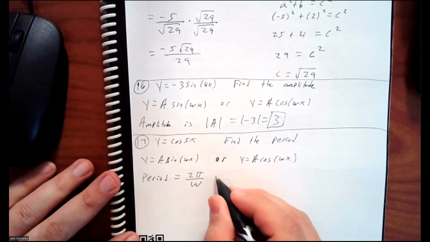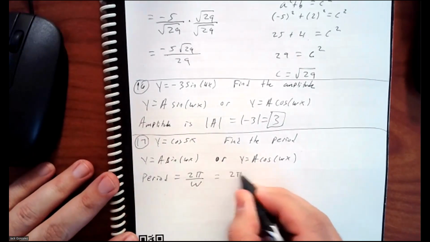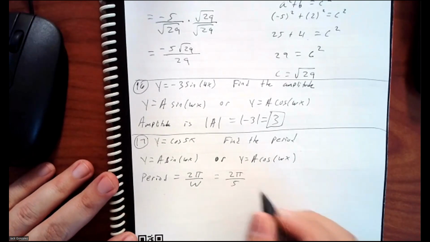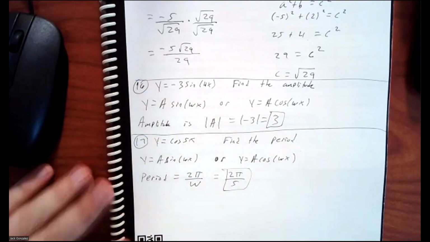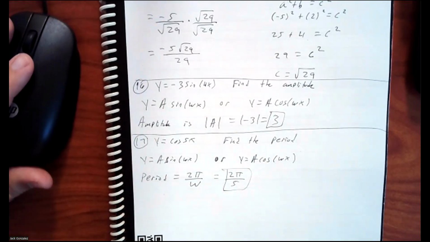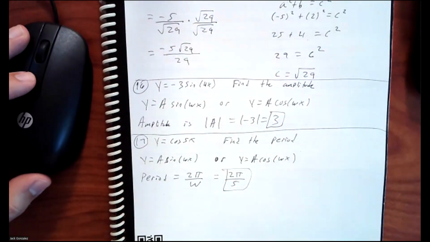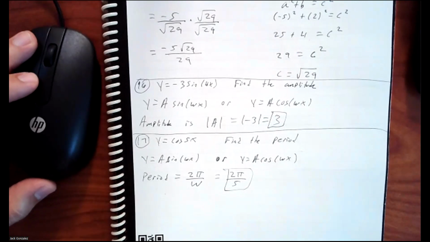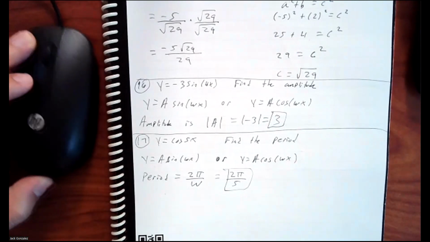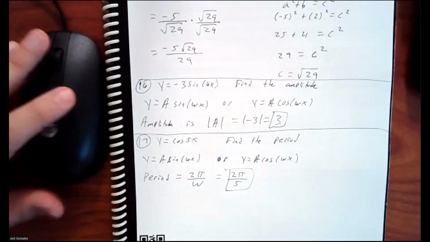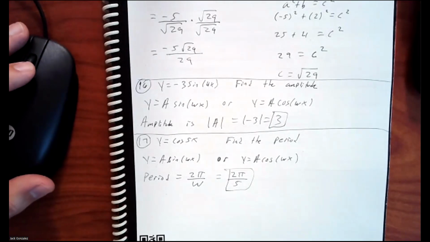So the period here will be 2 pi divided by 5.